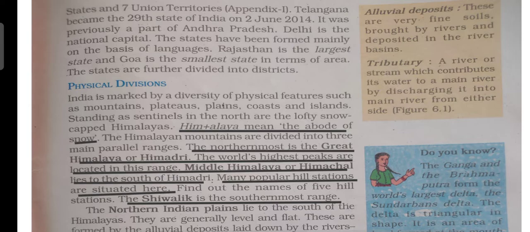Himalayan mountains are divided into three main parallel ranges. The northernmost is the Great Himalayas or Himadri. The world's highest peaks are located in this range. Middle Himalayas or Himachal lies to the south of Himadri. Many popular hill stations are situated here. Find out the names of 5 hill stations. The Shivalik is the southernmost range.